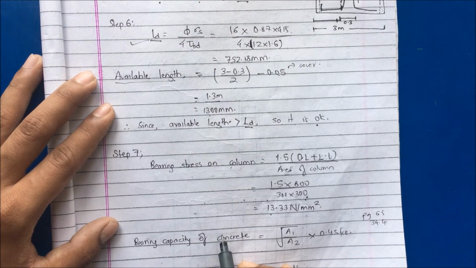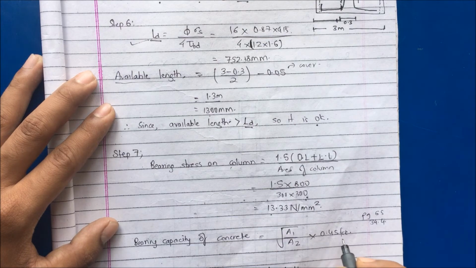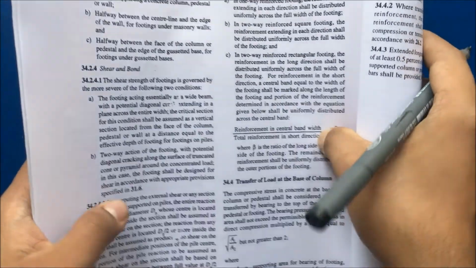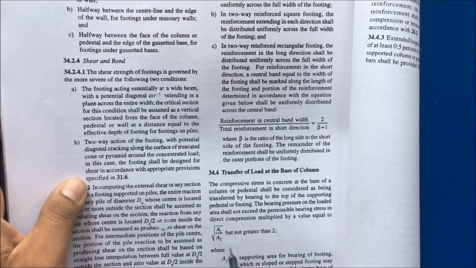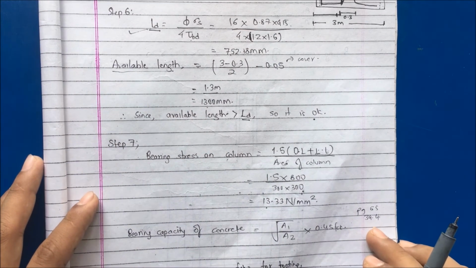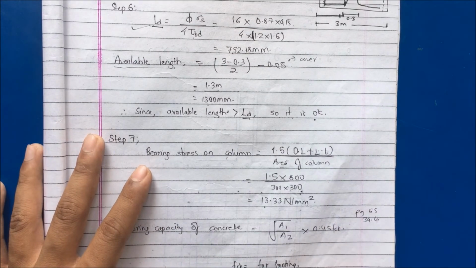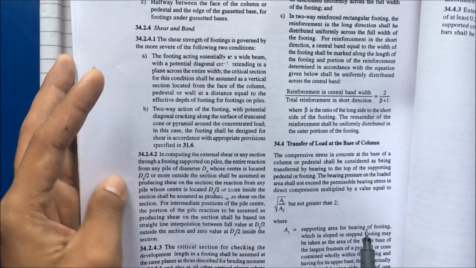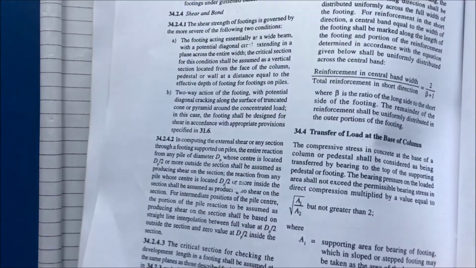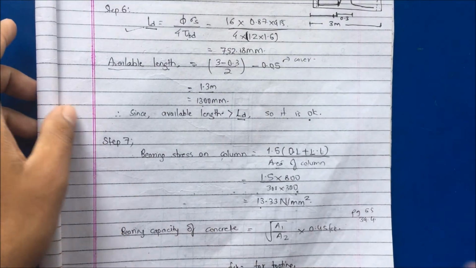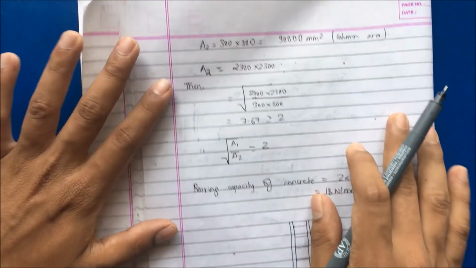This was the stress. Now the bearing capacity of concrete is the square root of A1 by A2 into 0.45 fck. This is from the code at page number 65, clause 34.4. Make sure this fck is for the footing. A1 is the supporting area for bearing of the footing, and A2 is the loaded area at the column base. So A2 is for the column and A1 is for the footing.